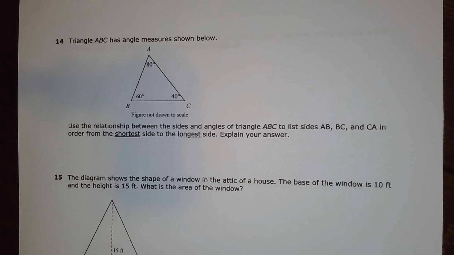Okay, this is a good one here. So it says triangle ABC has angle measures shown below. Use the relationship between the sides and angles of triangle ABC to list sides AB, BC, and CA in order from shortest side to longest side. Explain your answer.